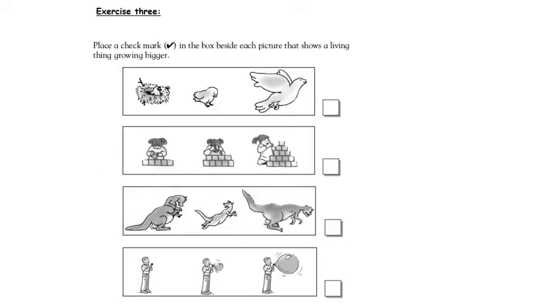Exercise number 3. Here we have to place a check mark in the box beside each picture that shows a living thing growing bigger. Remember, a living thing growing bigger. Let's start. What can we see here? We can see a baby bird in a nest. This bird is growing bigger and bigger, right? And it began to fly, right? Is the bird a living or non-living thing? It's a living thing, so we have to place a check mark.